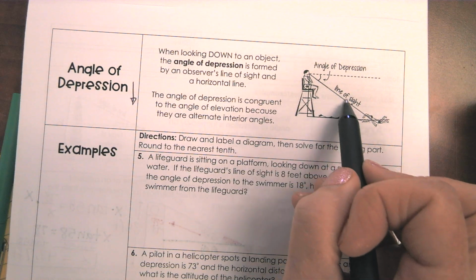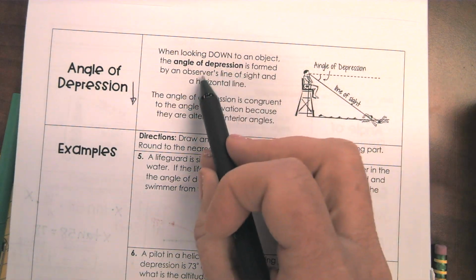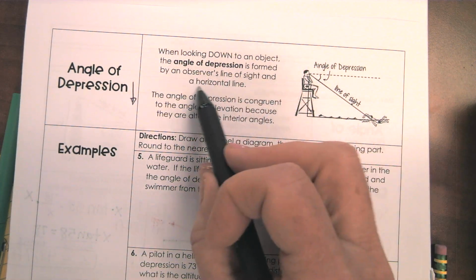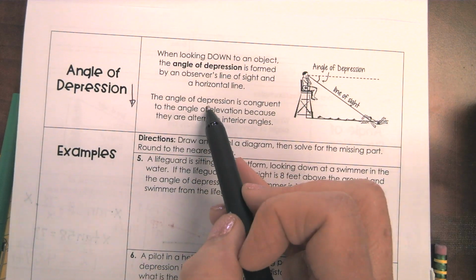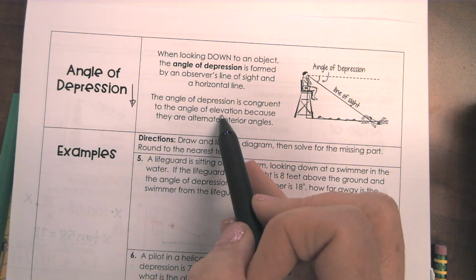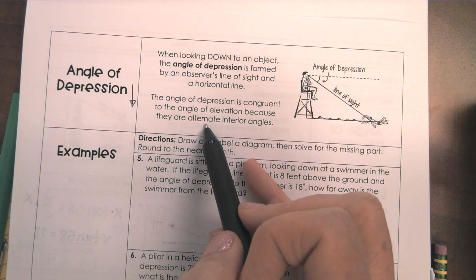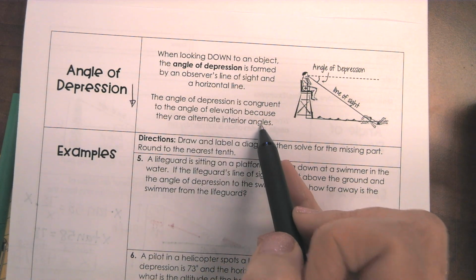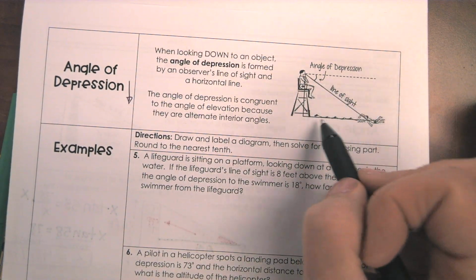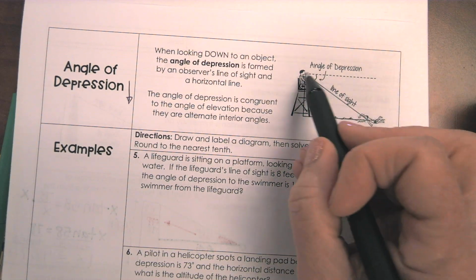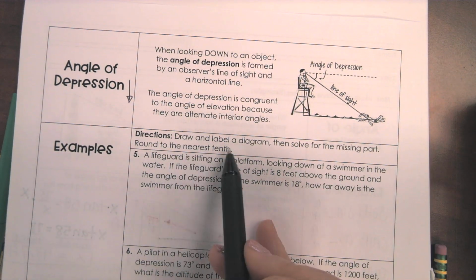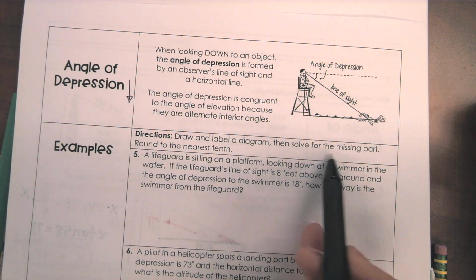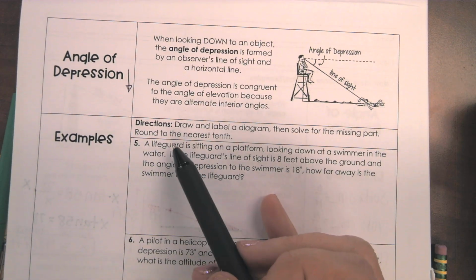See, line of sight, looking at the swimmer, and a horizontal line. So again, that horizontal line there. The angle of depression is congruent to the angle of elevation because they are alternate interior angles. Notice that we actually have parallel lines here, and this is like the transversal. So again, we are going to draw and label a diagram, then solve for the missing part and round to the nearest tenth.